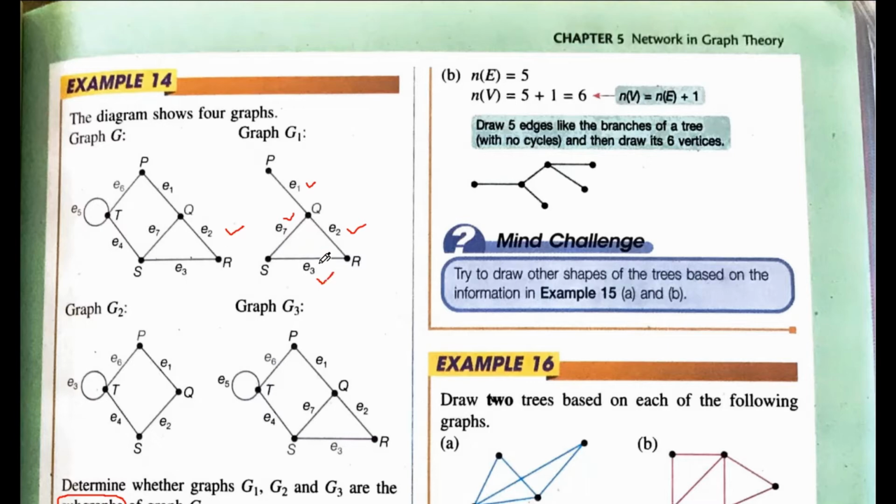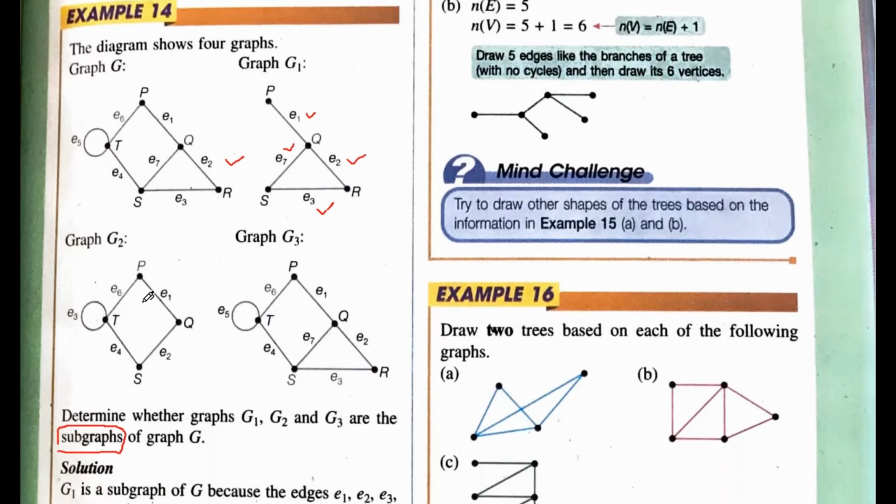So graph G1 is a part of graph G. So G1 is a subgraph of G. Then how about G2? Is G2 a subgraph of graph G? Okay, we check. So P, P, yes, Q, Q, S, S, T, T. Okay, all the positions are correct.